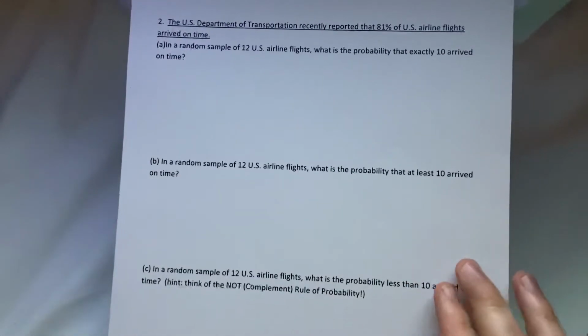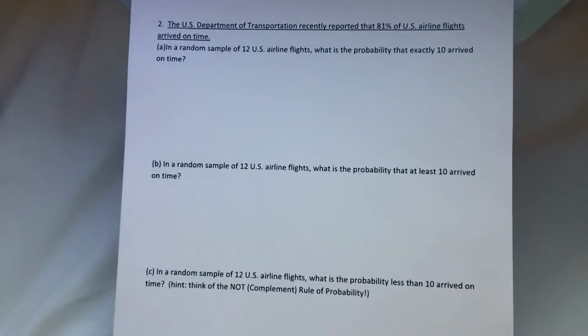Okay, so let's do a problem using this formula. The U.S. Department of Transportation recently reported that 81% of U.S. airline flights arrived on time. In a random sample of 12 U.S. airline flights, what is the probability exactly 10 arrived on time?